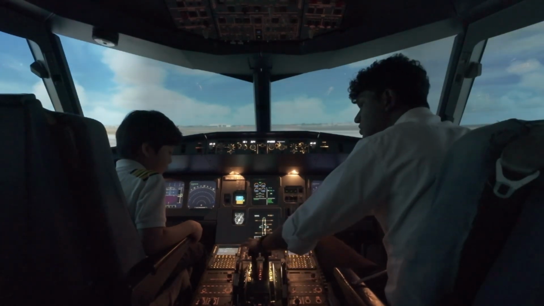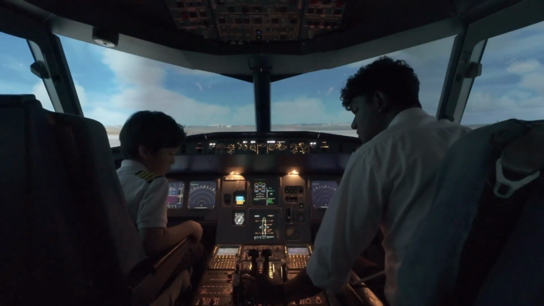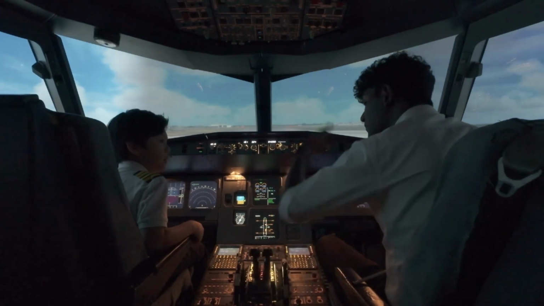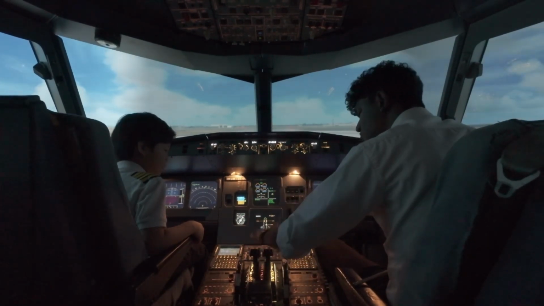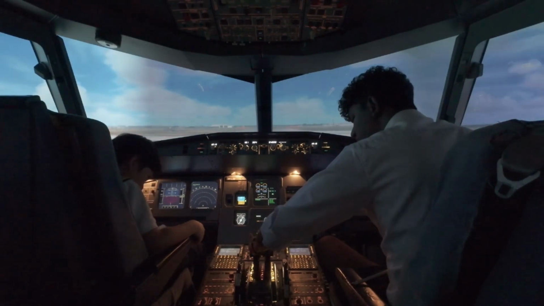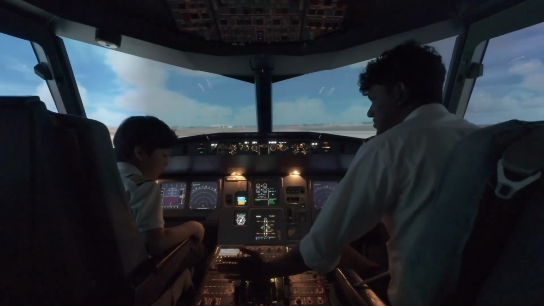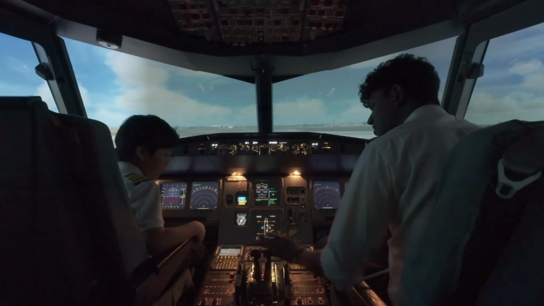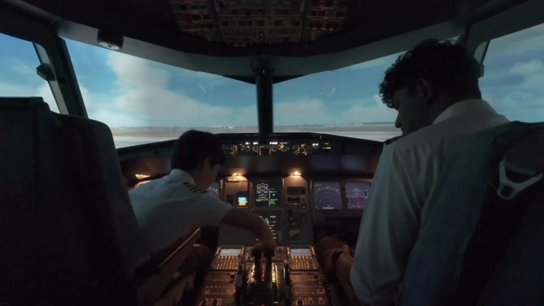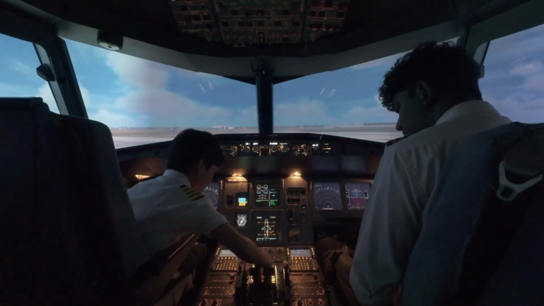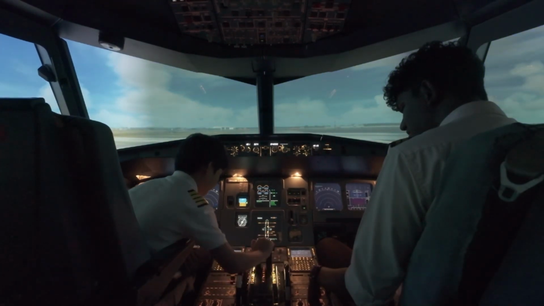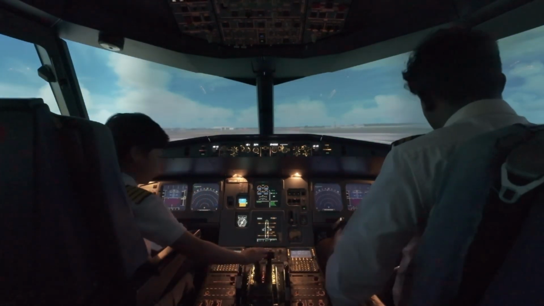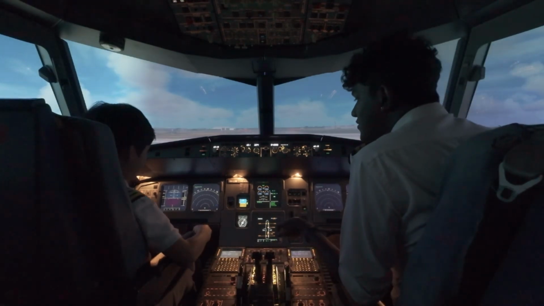In Subang, we're doing a touch and go, so we won't deploy the reversers. But when we come back to KLIA, we'll do a full stop landing. So that's when you need the reversers. Once we touch down, you pull this up and you do. Yes. Okay. Try it out. Yeah, should be good. And then back to idle. Yeah, that's good. Okay, everything else.